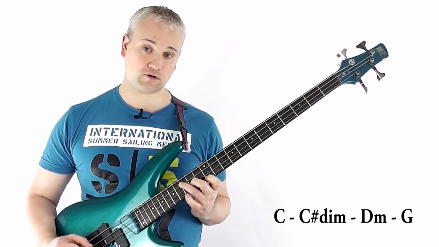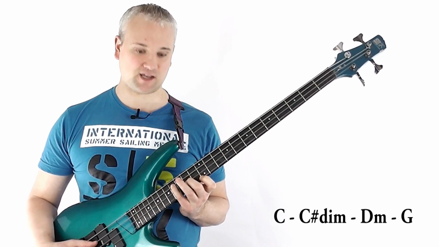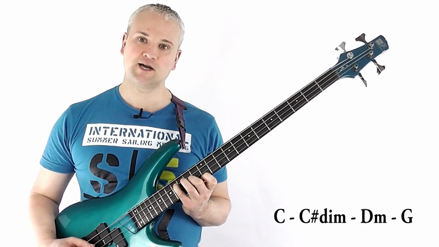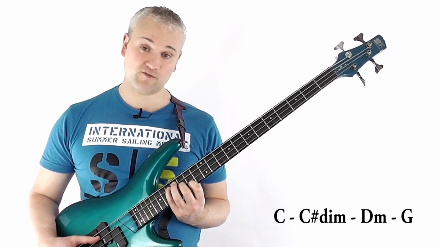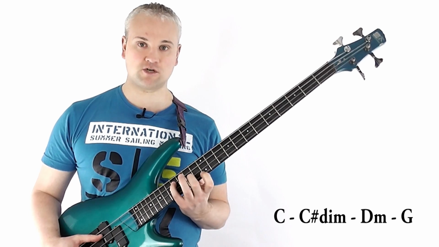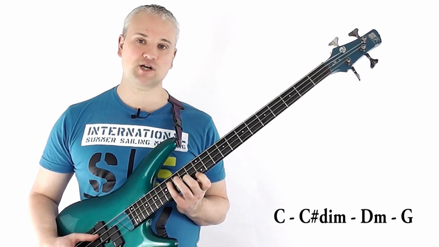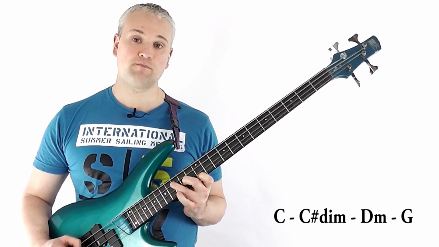So it's a 1 chord, and then we have this sort of flattened second or sharpened first diminished chord, and then we've got 2 and 5. Okay, so C major, C sharp diminished, D minor, G major.